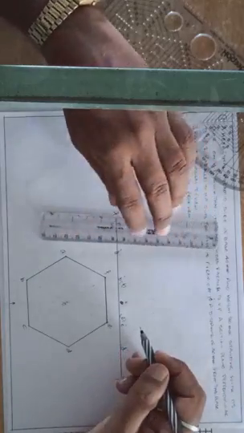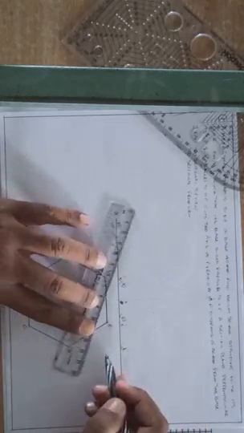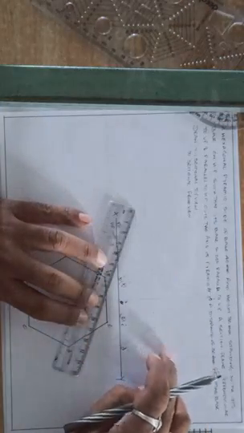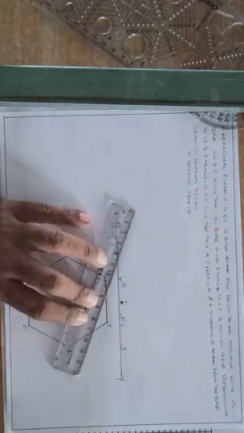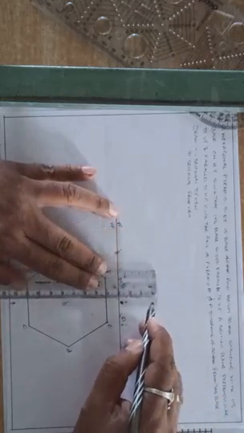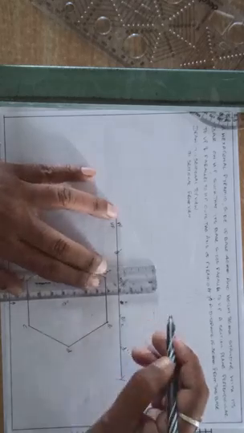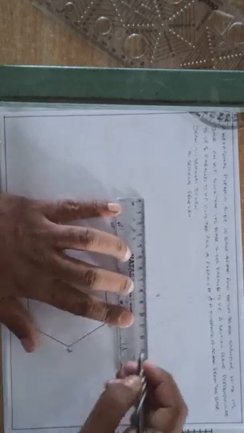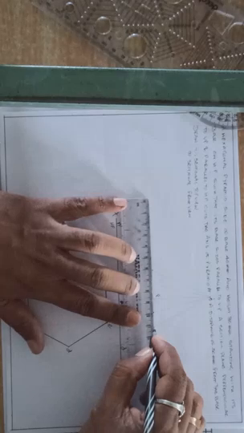Now the second part of the problem: a section plane perpendicular to VP and parallel to HP. That means the section plane can be seen in the front view, and it cuts the axis at a distance of 30 mm from the base. So on the axis line, at a distance of 30 mm, mark the point P. A section plane is passing through this point, parallel to HP, which means parallel to the XY line. So now this is the section plane.